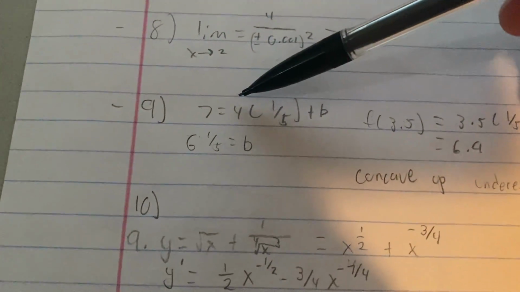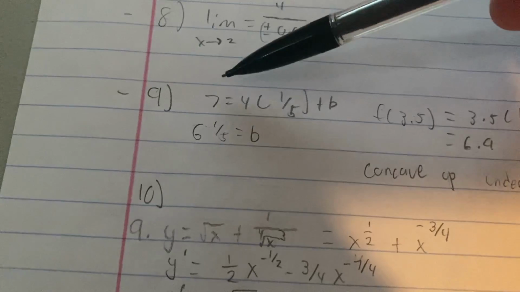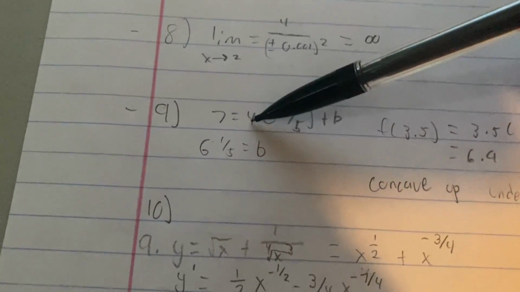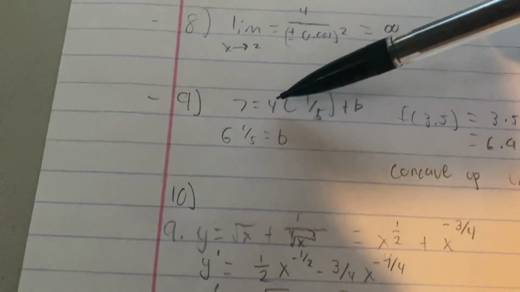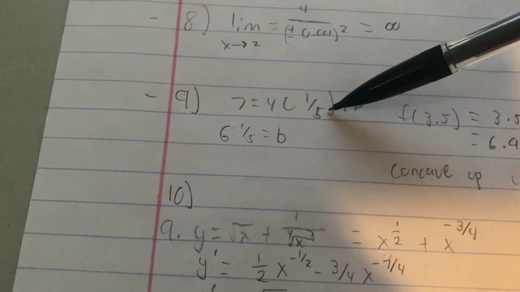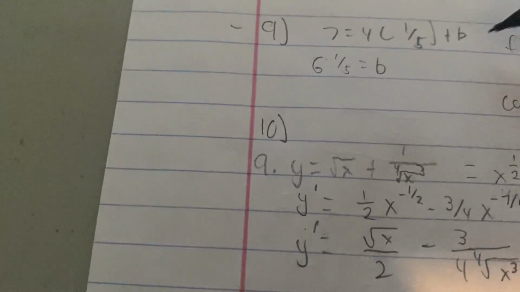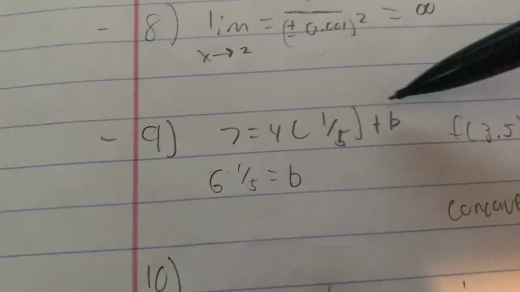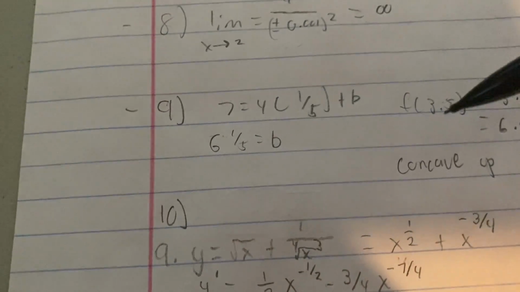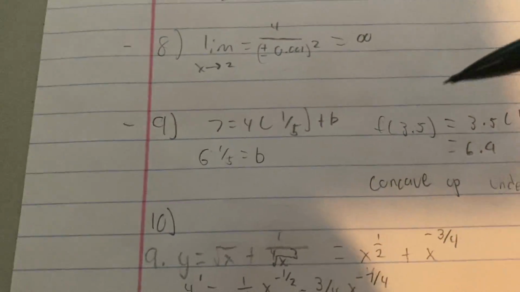We plug in all that we know. So f of 4 equals 7, so that's our y value. We have the x value, which is 4, and then the slope, which is 1/5, and what we're solving for is b. So if you simplify this all out, you'll get that b is 6.2.